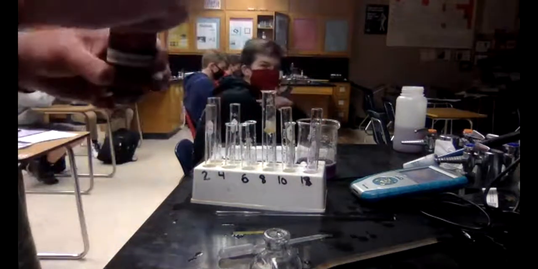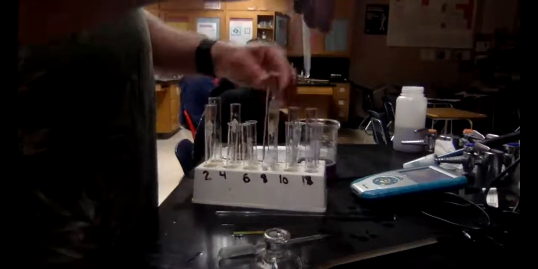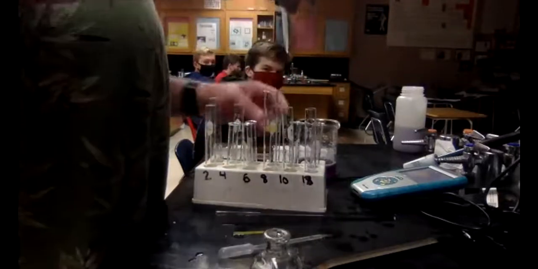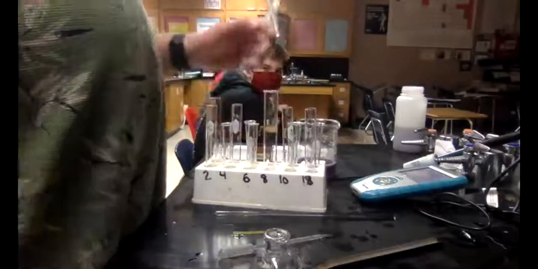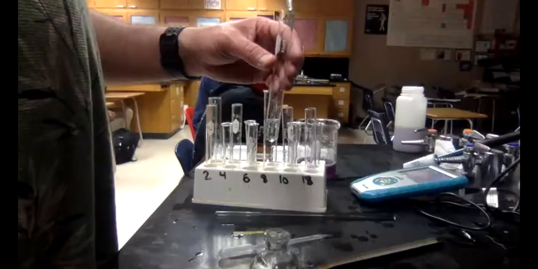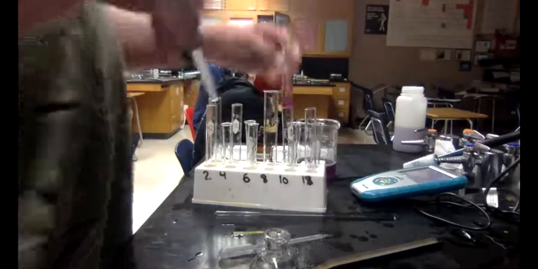This is phenolphthalein. What color do you think it is? Clear. If we put it in the acid, it does nothing. This is actually the active ingredient in laxative. If we put it in the base, what color do you think? Purple, pink.